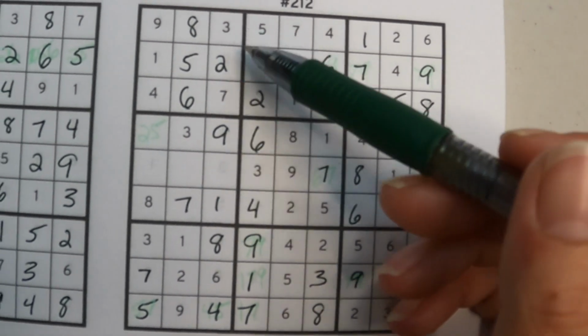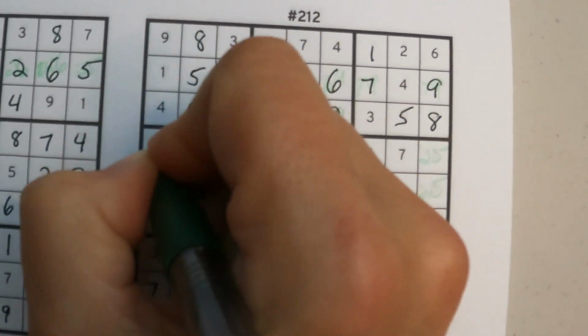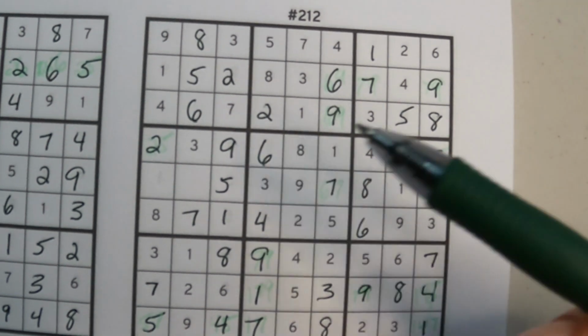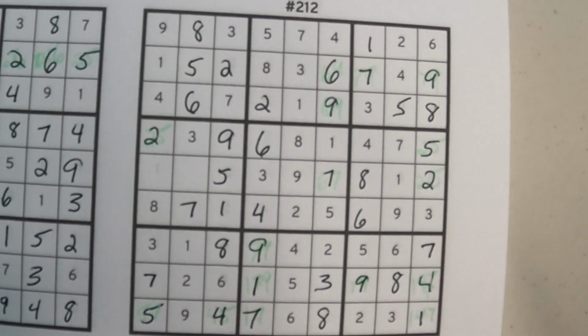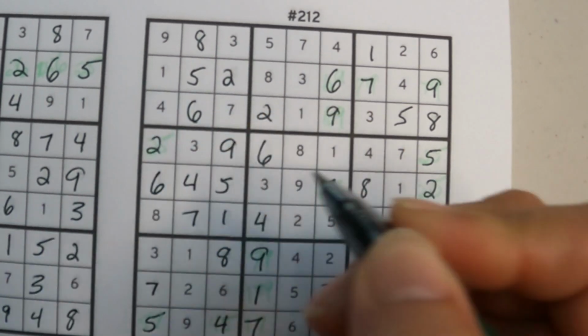For this column then, we're missing a 5. That makes this our 2, 5, 2. And to finish off this box, we're missing a 4 and a 6. We've got a 6 here, so 4 and 6.